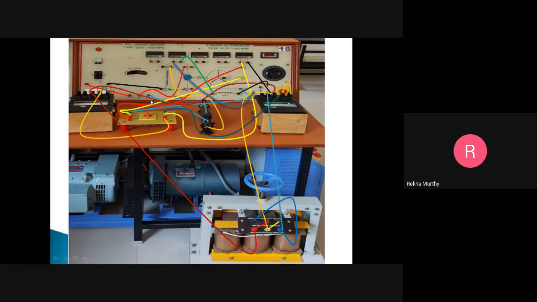Switch on the supply. Then the SPST and TPST switches should both be closed. Then by varying the dimmerstat in a clockwise direction, in the alternator circuit, the alternator field current is now increased slowly. Here make sure that this inductive load should be fully loaded. It should be kept in a fully loaded position.